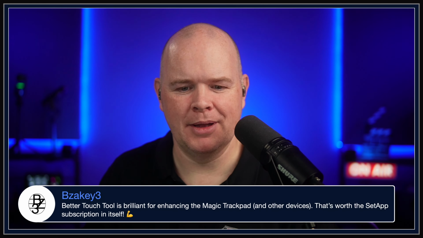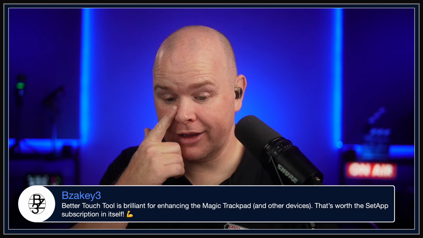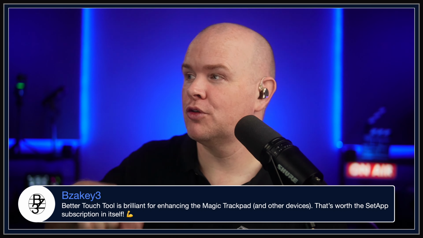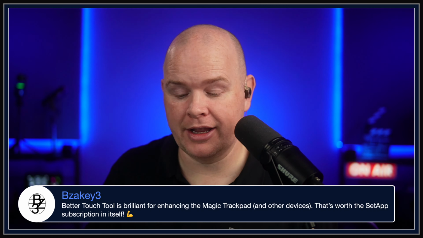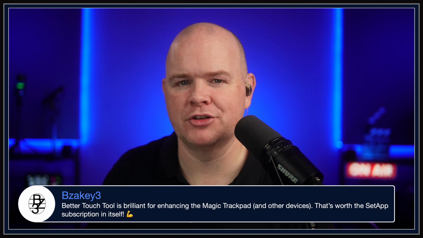Allegedly. Better Touch Tool is, so the thing is, I used to use Better Touch Tool before I even had set up, when I was using a laptop with a trackpad. Better Touch Tool is for adding gesture support and things like that to your trackpad. However, I only use a mouse these days, and I was using the Mac Mini, which didn't have a trackpad.